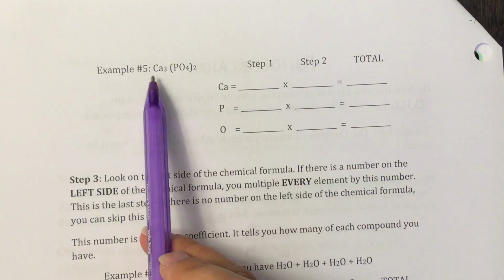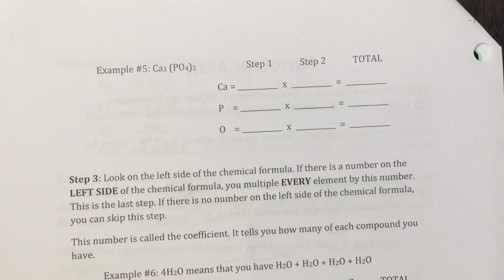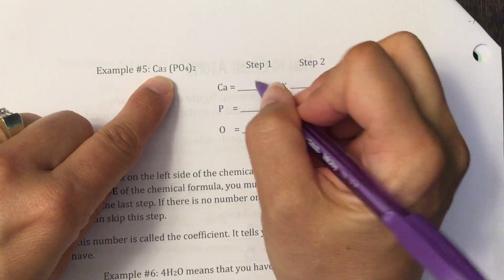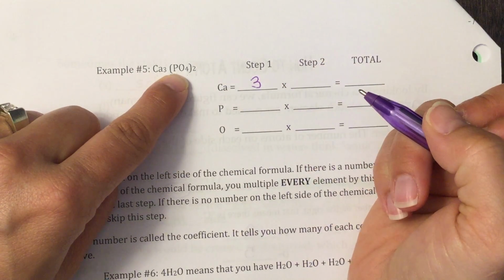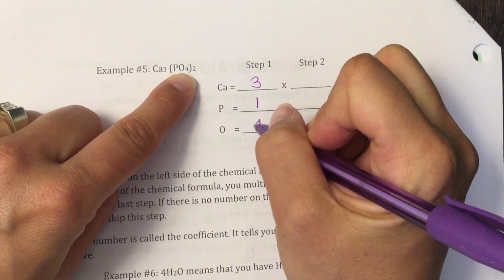Okay, next one, Ca3(PO4)2. Okay, so start again. You do this, and then let's check our work. How many calciums do we have? Subscript 3, right on. Subscript after the P, nothing, so that's a 1. After the O is a 4.